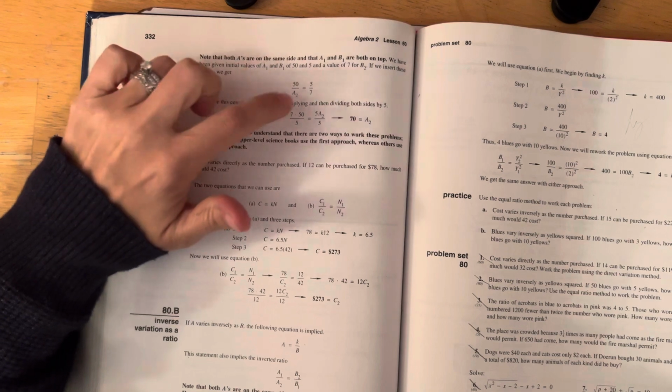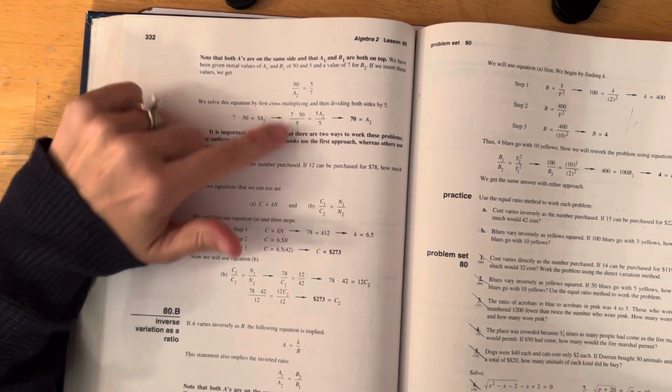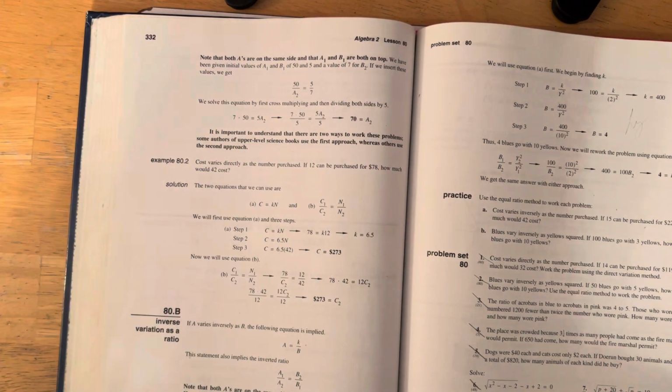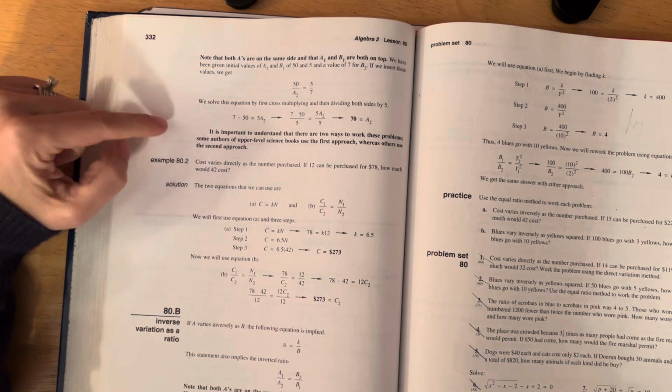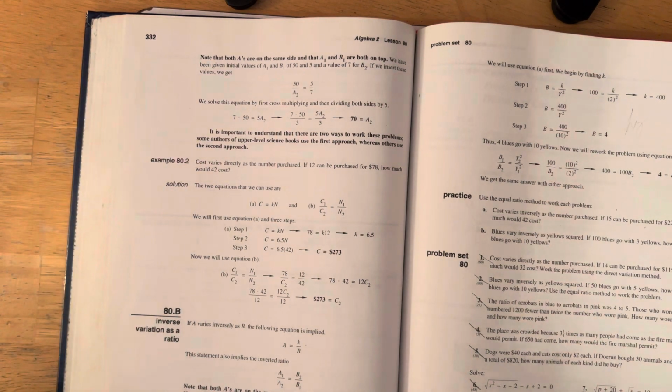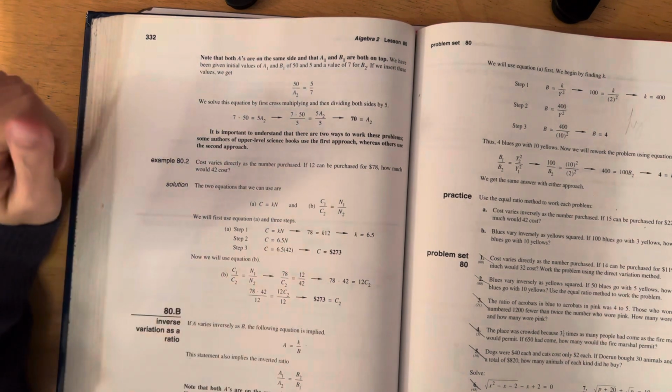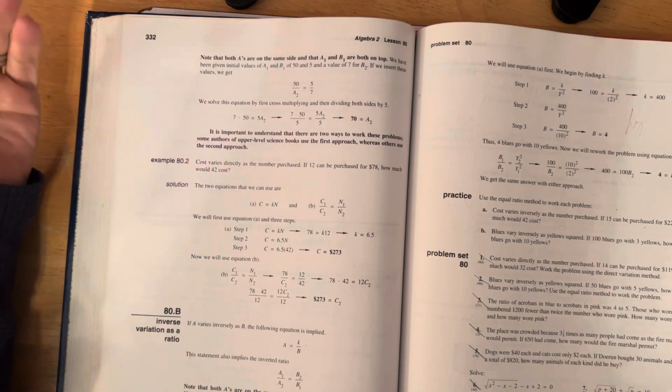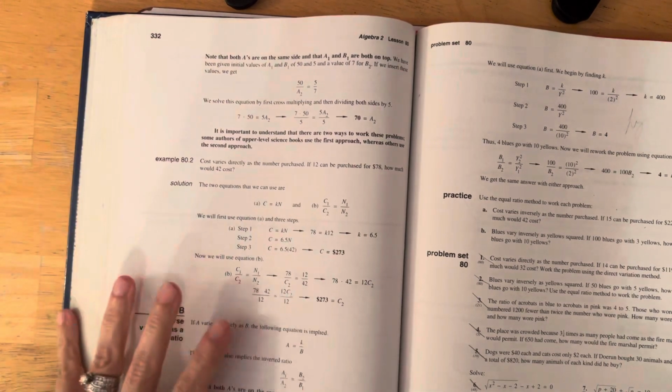Okay, I actually think this is easier because then you don't have to remember, oh, what's K and where does K go? But you can do this either way to solve. It is important to understand that there are two ways to work these problems. Some authors of upper level science books use the first approach, whereas others use the second approach. So that's why they've shown you both of them.